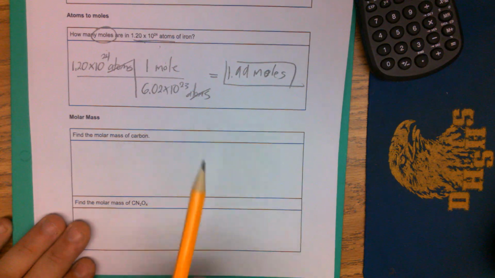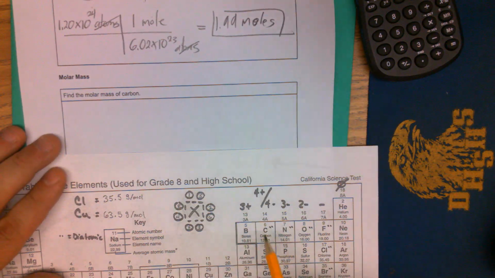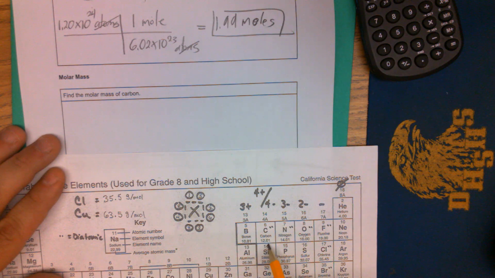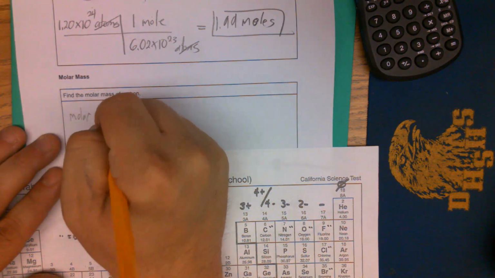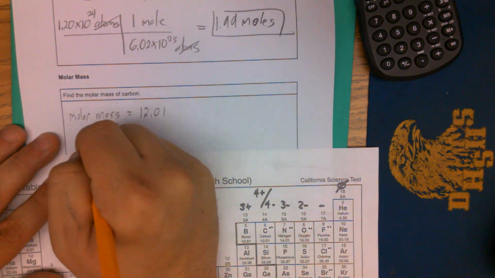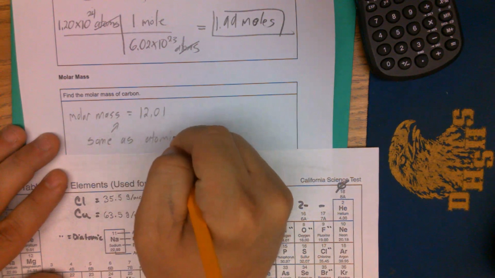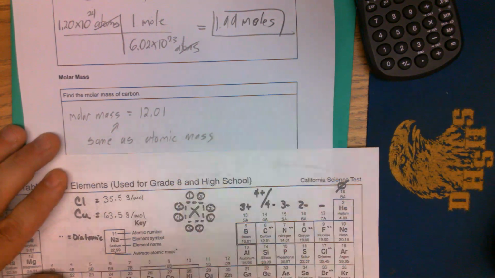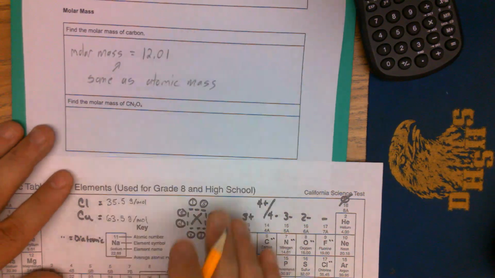Easiest one, we want to find the molar mass of carbon. The molar mass of carbon is equal to its atomic mass. Carbon has an atomic mass of 12.01. So our molar mass is equal to 12.01. This is the same as our atomic mass. All right, so that's probably the easiest question on the test. Don't miss it.